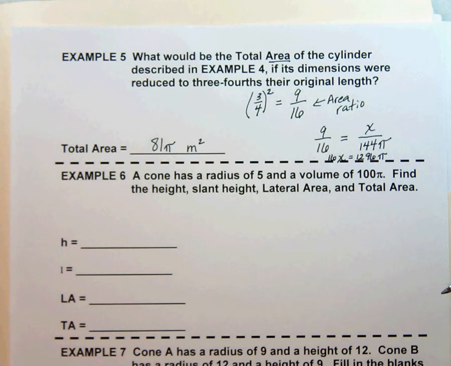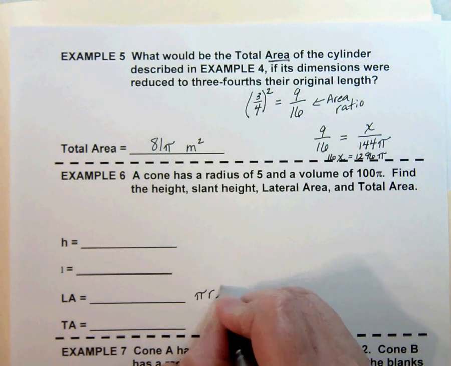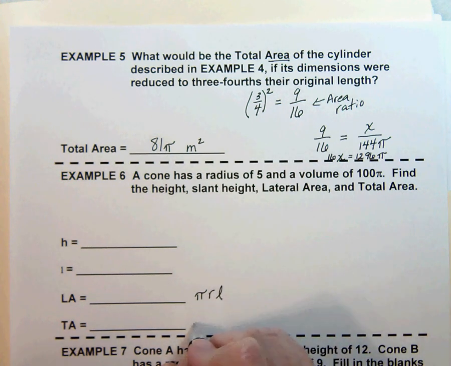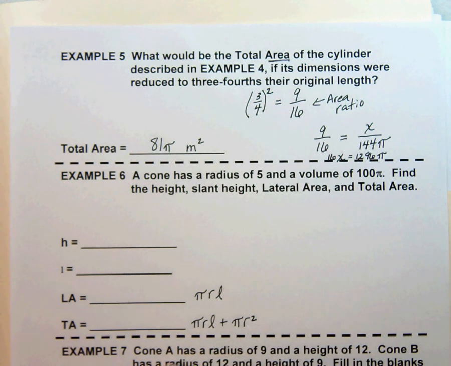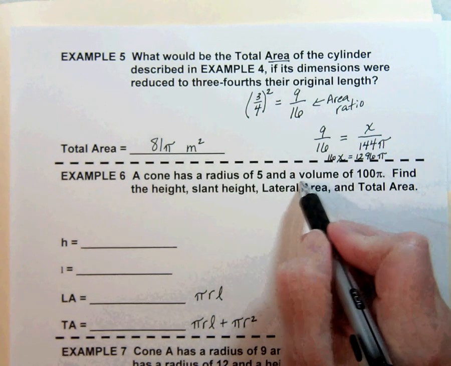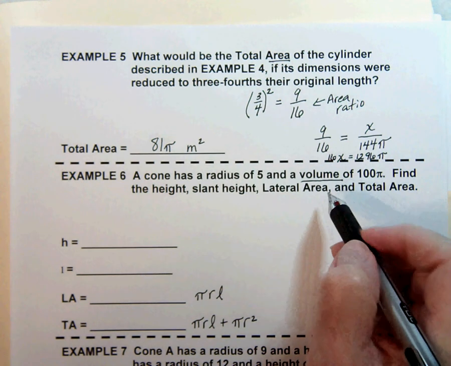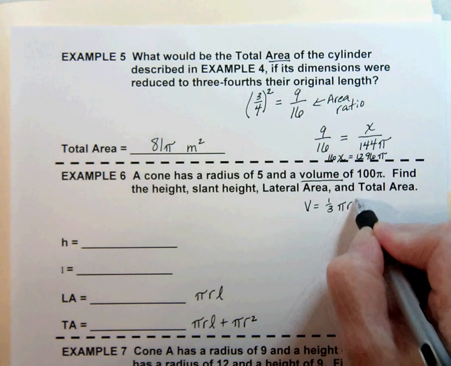The next one is a cone, so make sure you switch formulas now. The lateral area of a cone, I'll write it down here, is pi times r times L, and the total area is pi r L plus 1 circle, pi r squared. So always refer to the formula chart if you've forgotten the formulas. Now that's for lateral area and total area, but look at this word, volume. The volume of a cone is 1/3 pi r squared h. Base area.